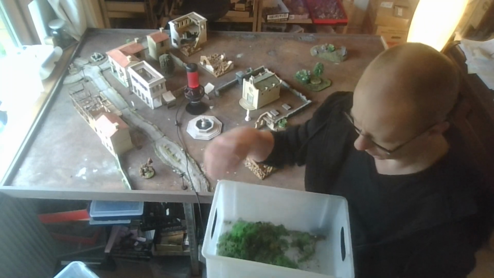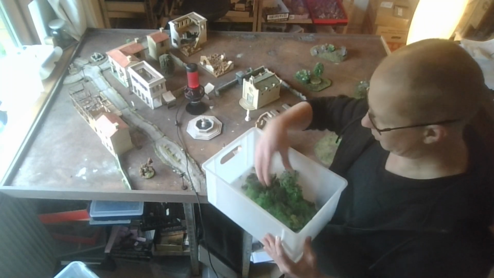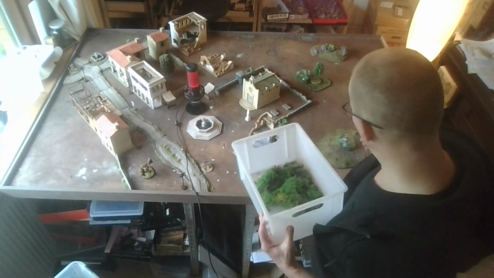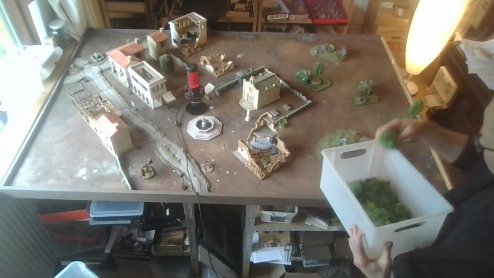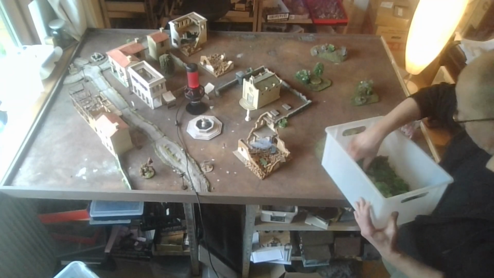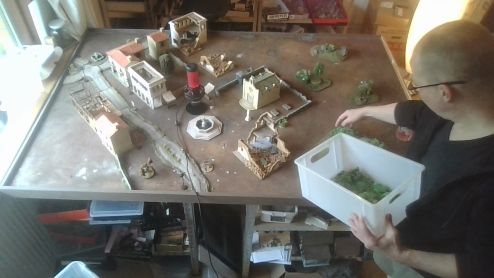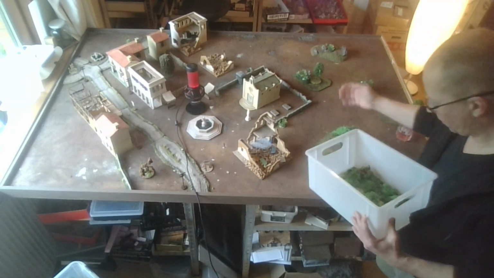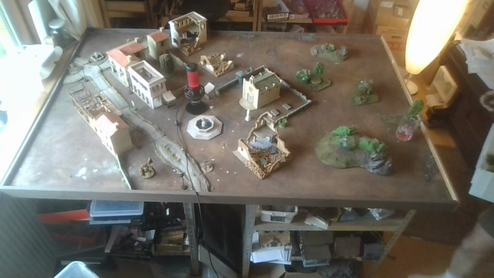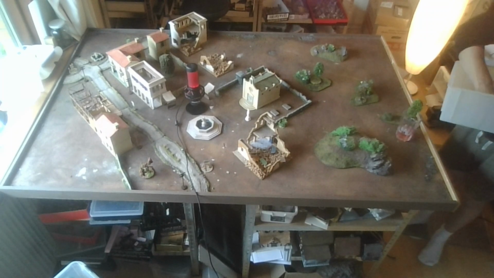Finally, I have a small box left of lichen, which I'm going to distribute around, much of it being used on the forests so that they're easily recognizable as forests. These could be clumps of bushes and stuff growing here.